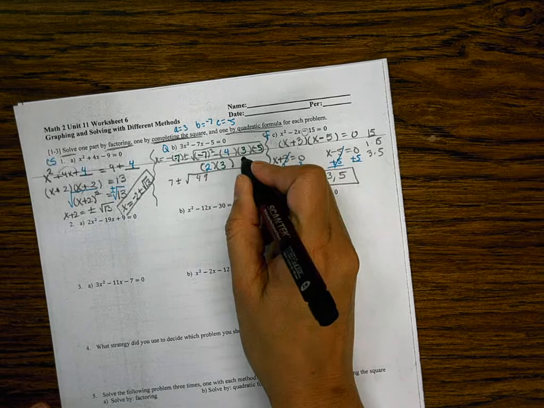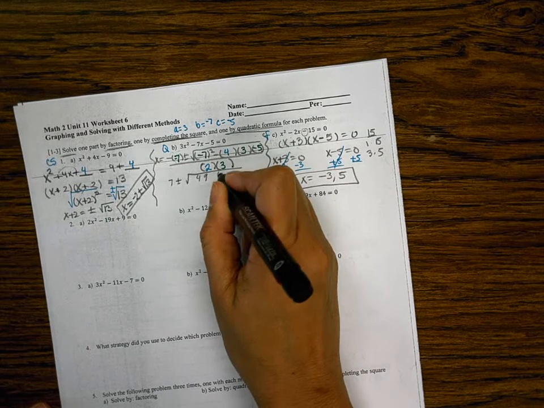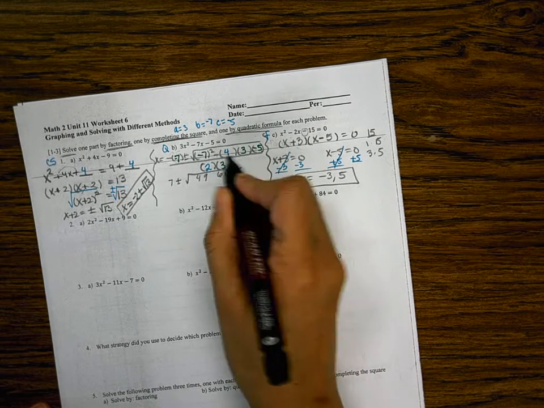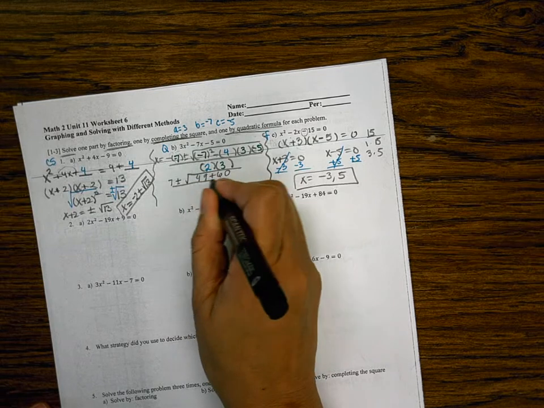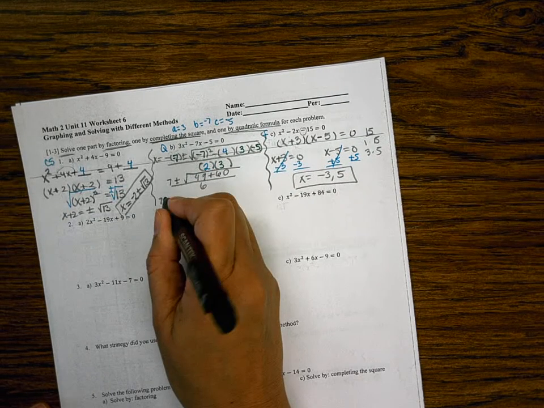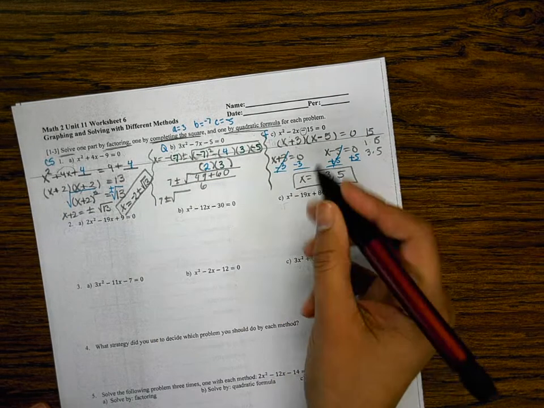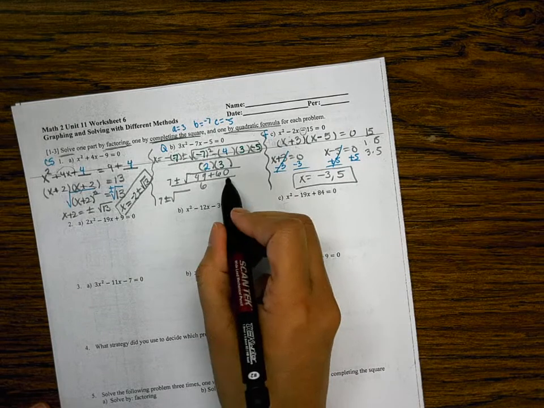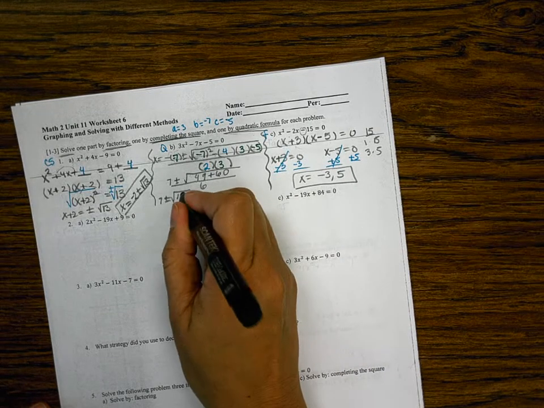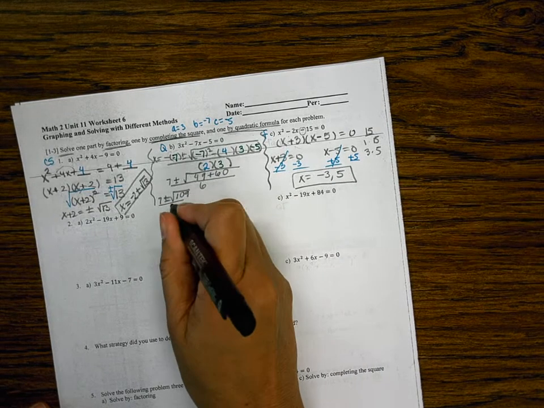Okay, opposite of negative 7 is positive 7 plus or minus the square root of 49. 4 times 3 times 5 is 60. And a negative makes a plus, all over 6. 7 plus or minus the square root of 49 plus 60 is 109, all over 6.